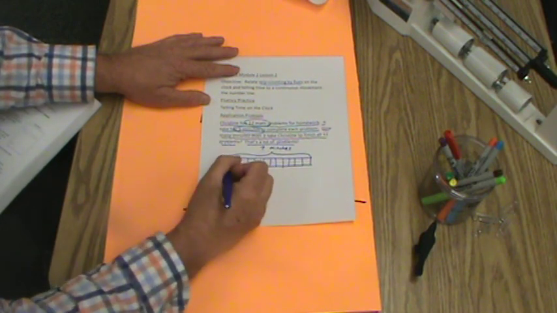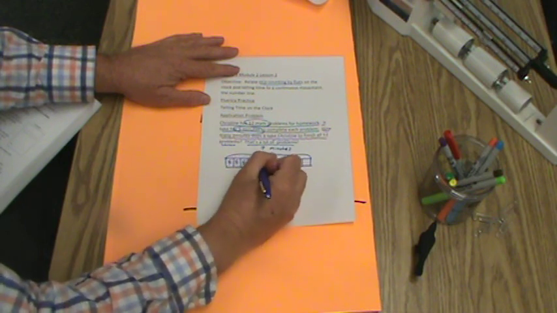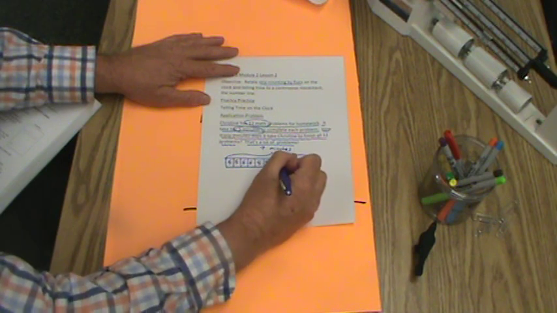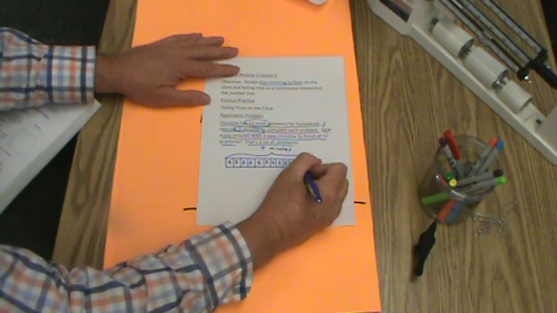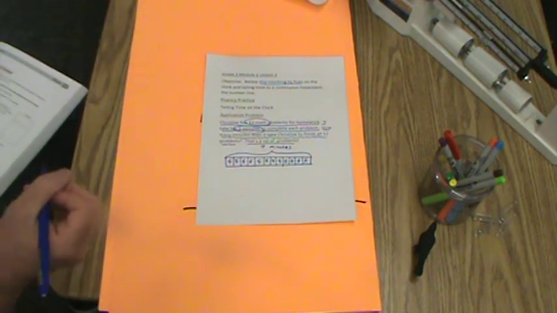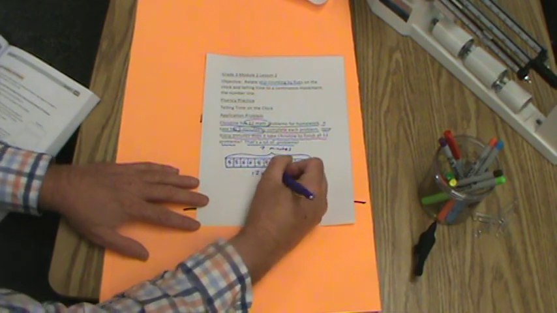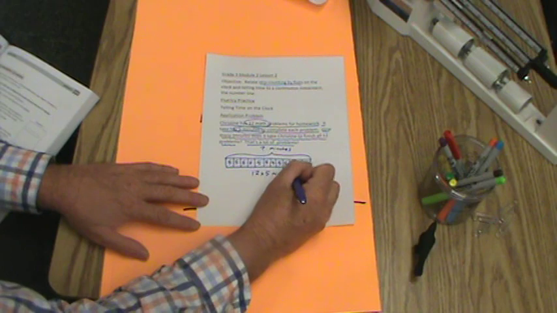I'll double check this as I count. 1 5, 2 5s, 3 5s, 4 5s, 5 5s, 6 5s, 7 5s, 8 5s, 9 5s, 10 5s, 11 5s, and 12 5s. So we go like this. It'd be 12 times 5 minutes. That's how we're setting up our problem.